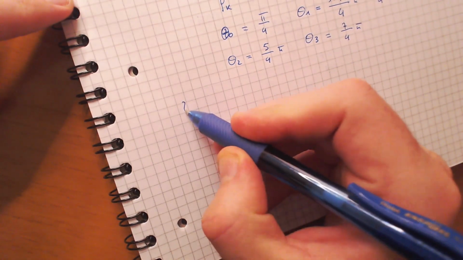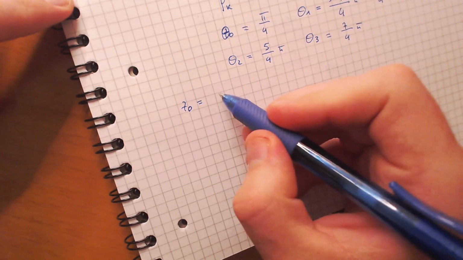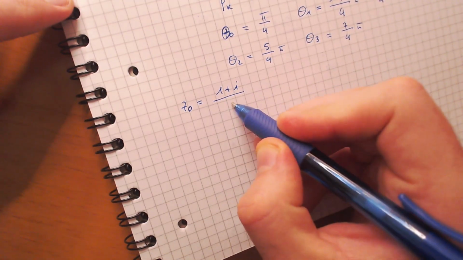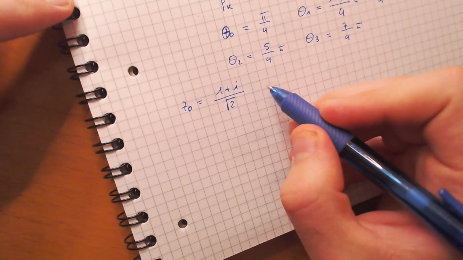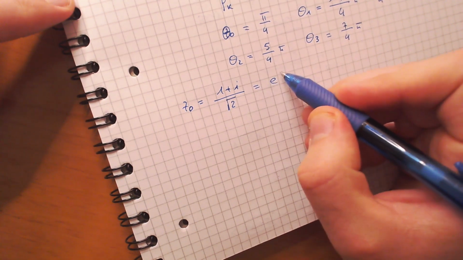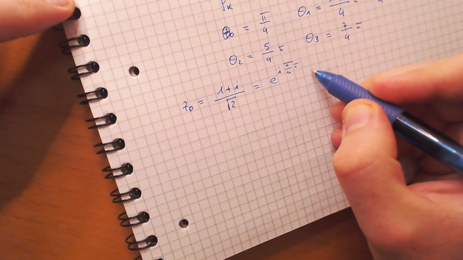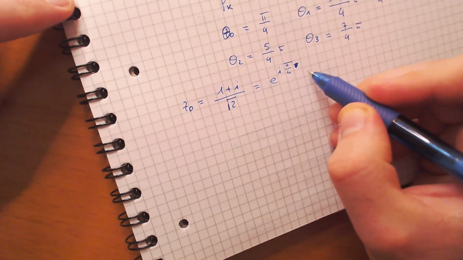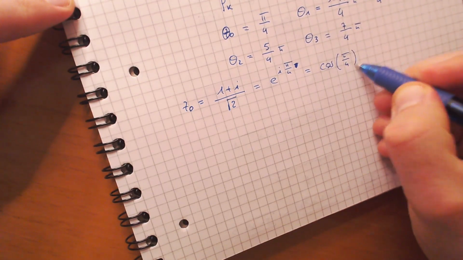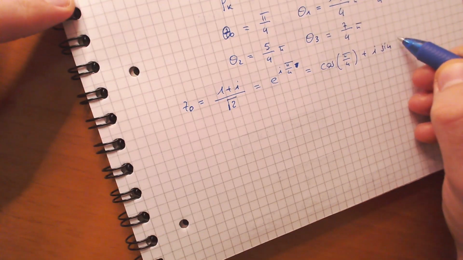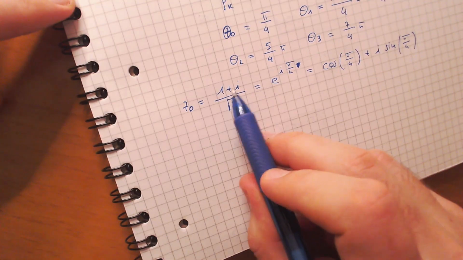We can write that z_0 is just (1 plus i) over the square root of 2, because we know that z_0 is e to the power of i pi over 4, and then this is cosine of pi over 4 plus i sine of pi over 4. But we can also write this, as we said.